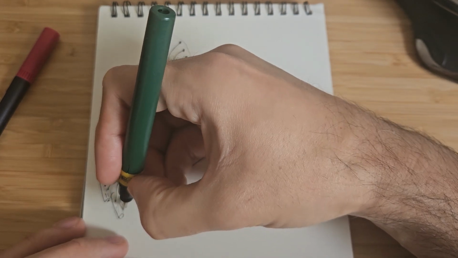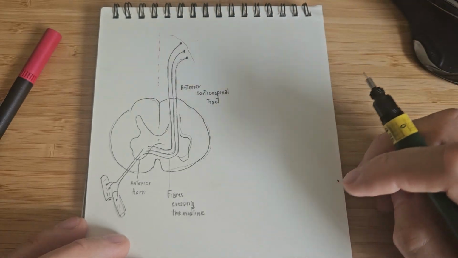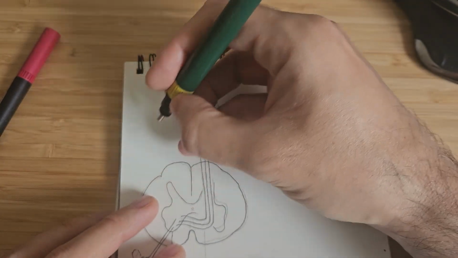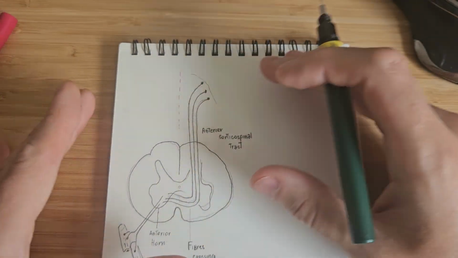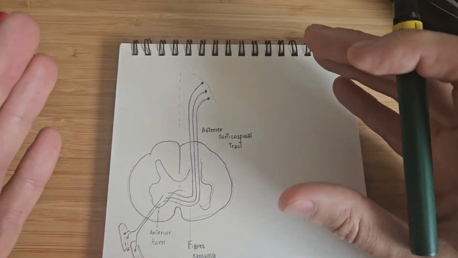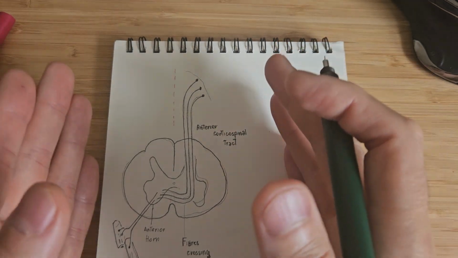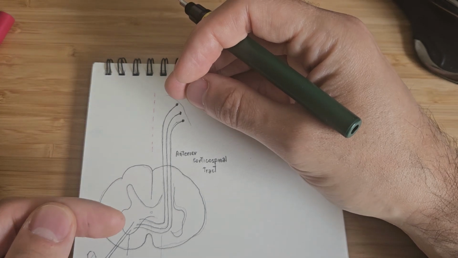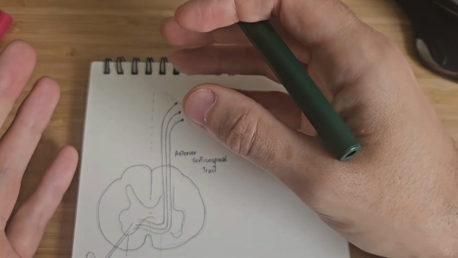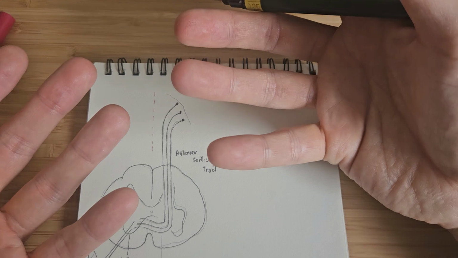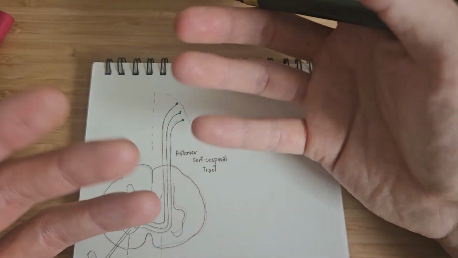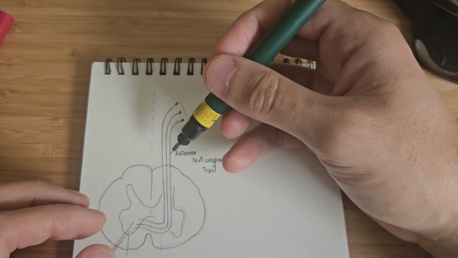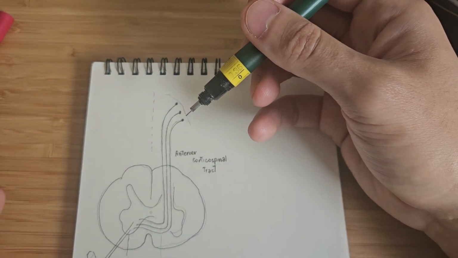And very short video today. The anterior corticospinal tract, let me just write here, anterior corticospinal tract, just to sum up, is an important and specialized motor pathway that originates from the precentral gyrus and descends through the anterior funiculus of the spinal cord. It has a unique pattern of lateral crossing within the spinal cord that distinguishes this pathway from other motor tracts.